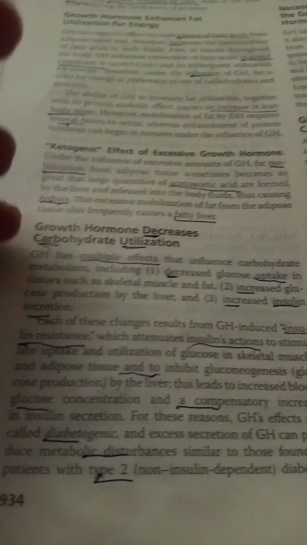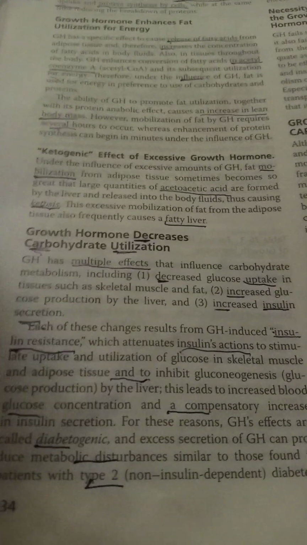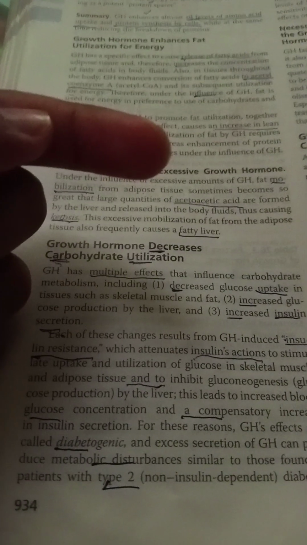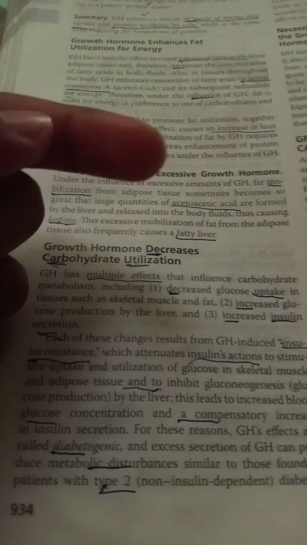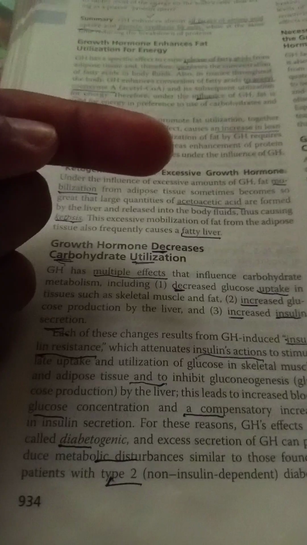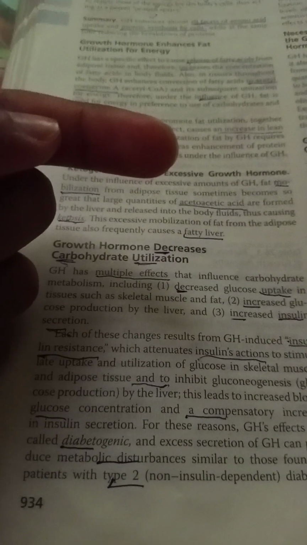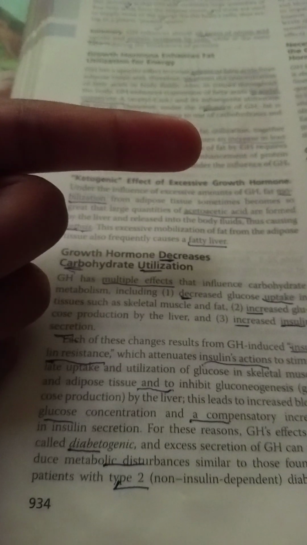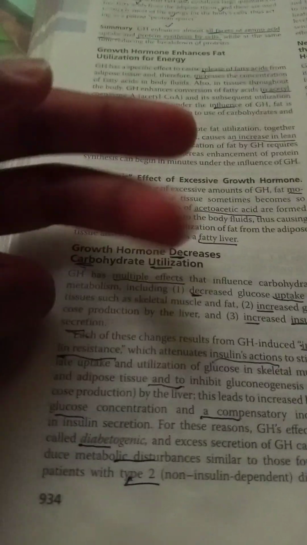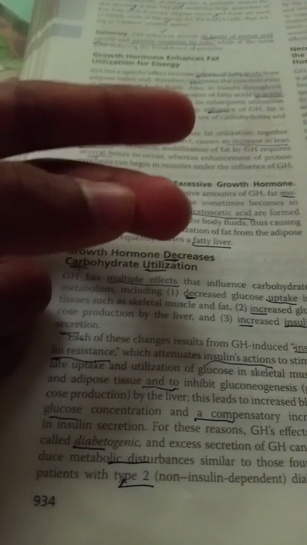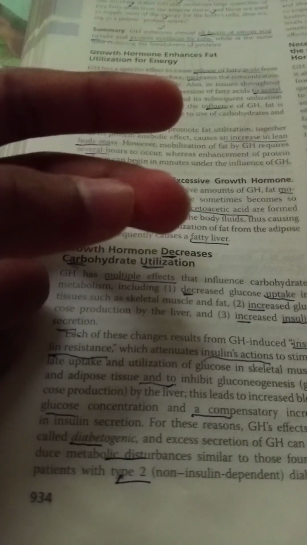Growth hormone decreases carbohydrate utilization. Growth hormone has multiple effects on carbohydrate metabolism: decreased carbohydrate uptake by skeletal muscles and fats, increased glucose production by the liver, and increased insulin production.